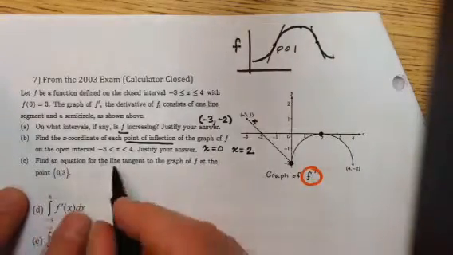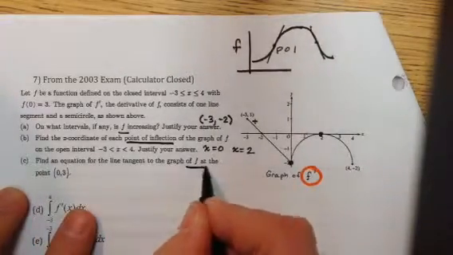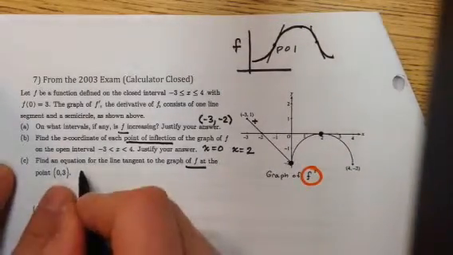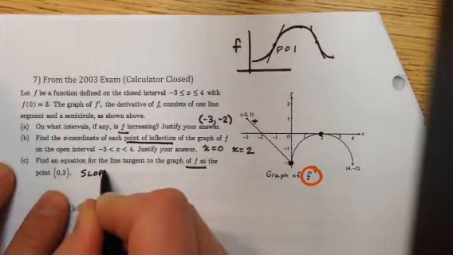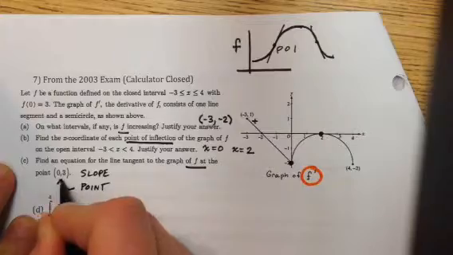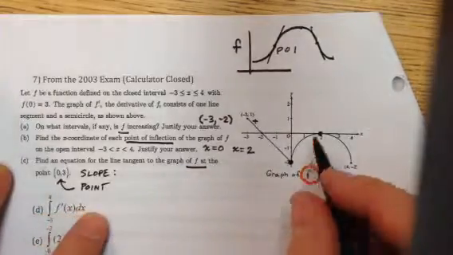Take a look at C. C says, find an equation for the tangent line to the graph of f at the point 0, 3. Now, in order to write the equation for a tangent, you need a slope and you need a point. The point is right here. The slope we're going to get from this graph.